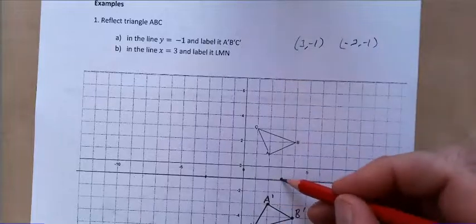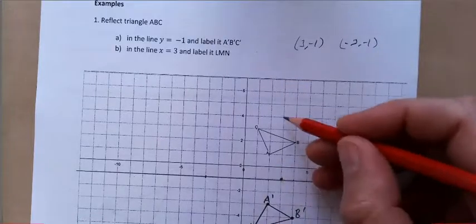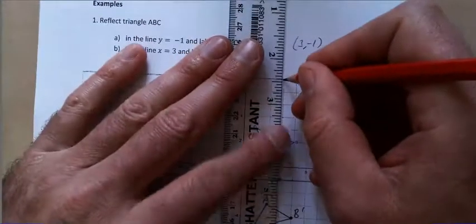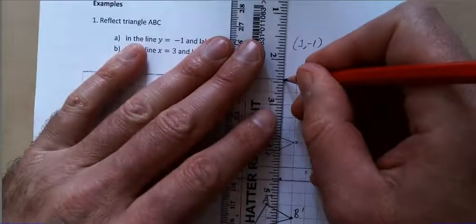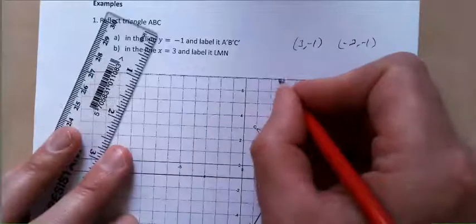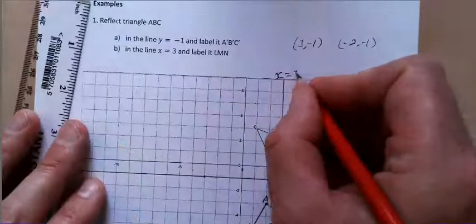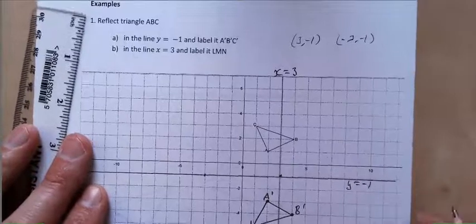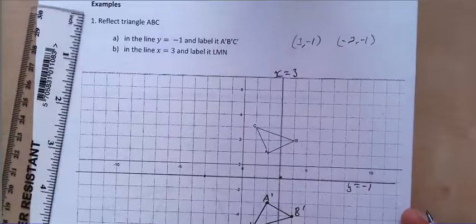Part B, in the line x equals 3. It's one where all the x coordinates are 3, so there's (3, -1), we have that. What about (3, 4), (3, 2)? So you can see it's then going to be this line here. It messes up our other ones, but that's okay. That's the line x equals 3, so we'll label this one while we're at it. That was y equals -1, and we label this one then LMN.